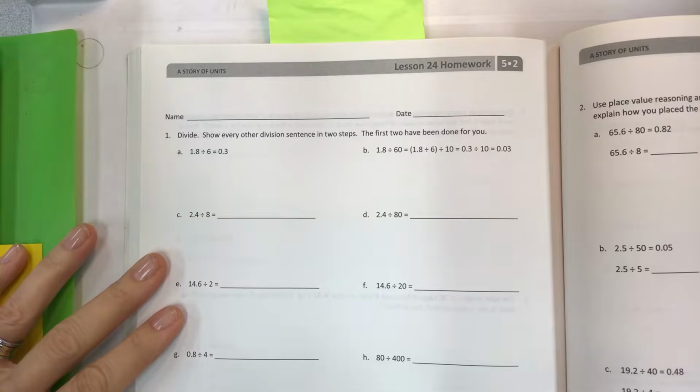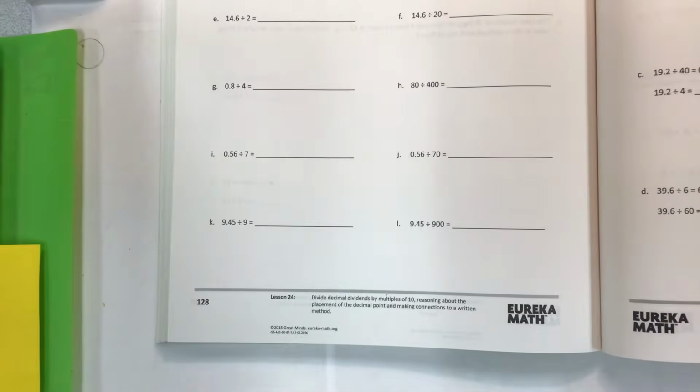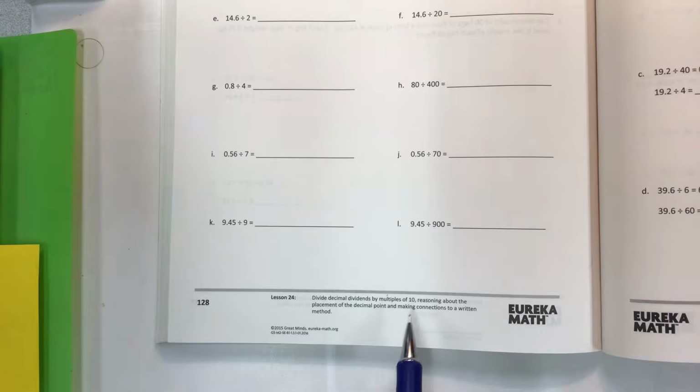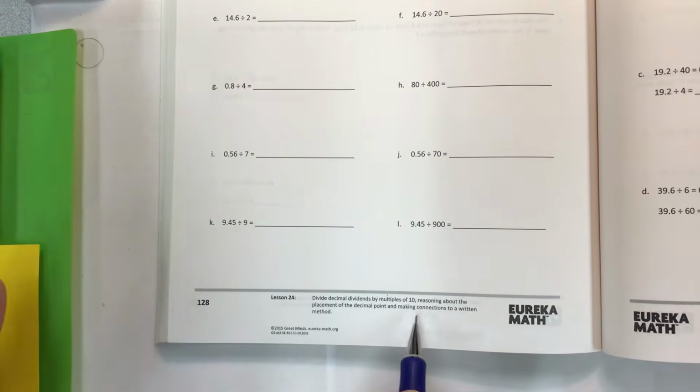This is for Eureka Math, grade 5, module 2, lesson 24 homework. And the objective here in this lesson is to divide decimal dividends by multiples of 10. Thankfully, they start you off easy because this is just like in module 1, and in my problem set video I talk about this and I show you how to do it. So if you don't know what you're doing here, please go watch the problem set video. I'll teach you all how to do it.